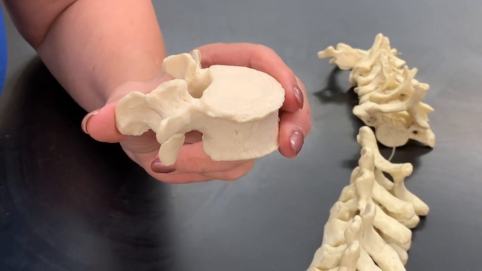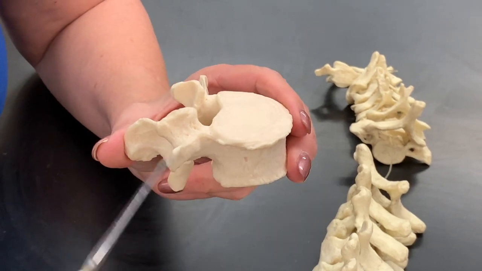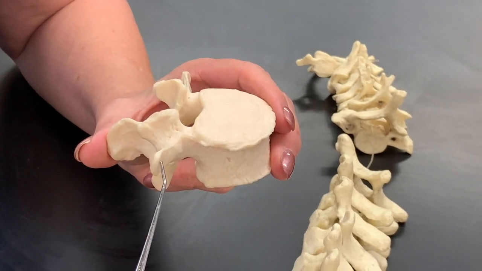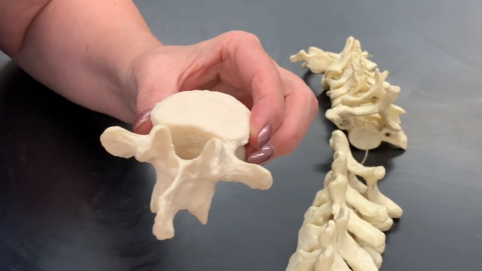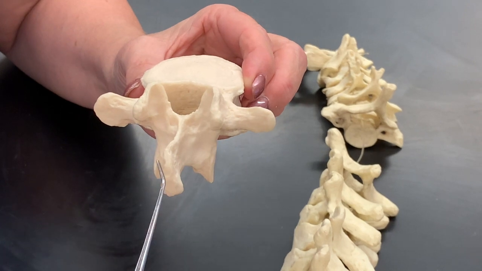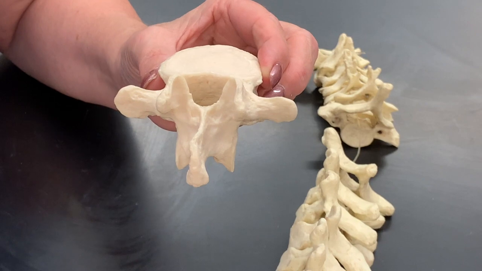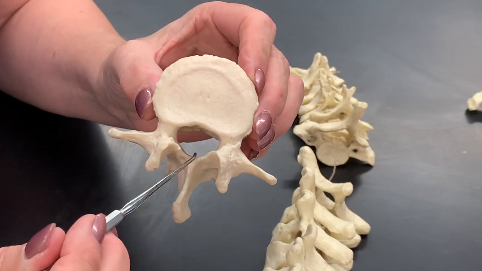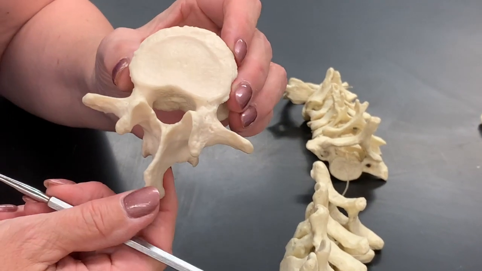The typical vertebrae consists of a body, which is the main portion here, the pedicle, this region which separates the body from the transverse process. We have 2 transverse processes, 1 on each side. The lamina, which separates the transverse processes from the spinous process, and we have in the back a single spinous process. In the center, we have the vertebral foramen. This is for the passage of the spinal cord.